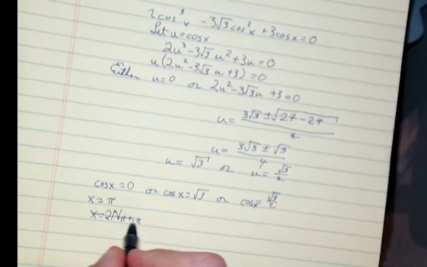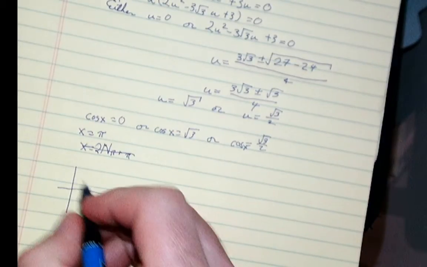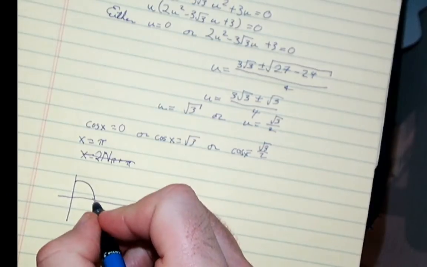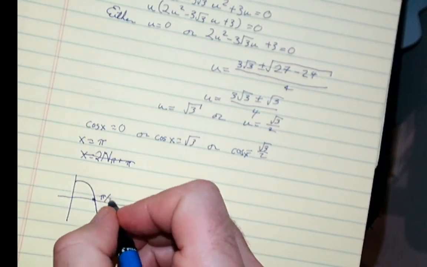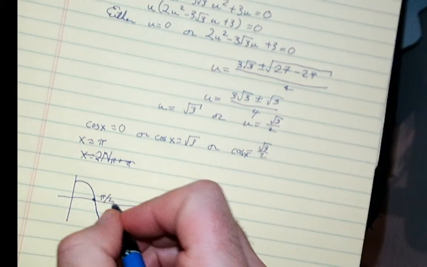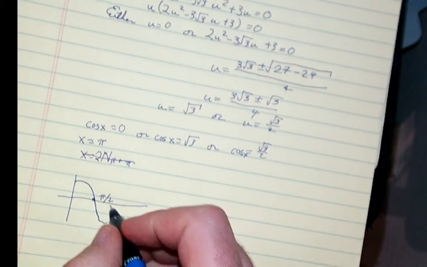Where are we getting this? Let's draw this correctly. Let's make sure we understand this right. The inverse cosine was 0 right at pi here. I'm being stupid. I'm sorry, pi over 2. I'm being dumb. Let's do this right. Inverse cosine of 0 is pi over 2. That's the only thing between 0 and pi where it becomes 0. So here's pi, here it's negative 1.